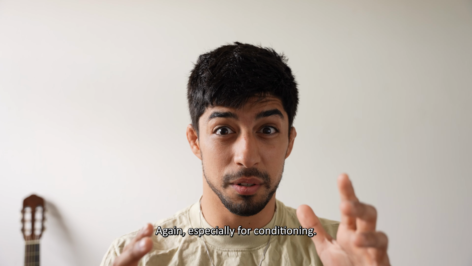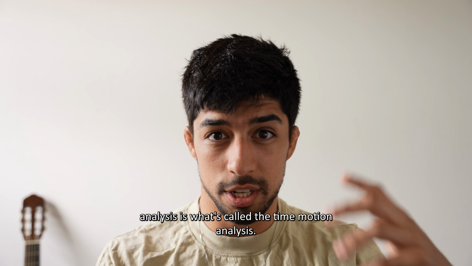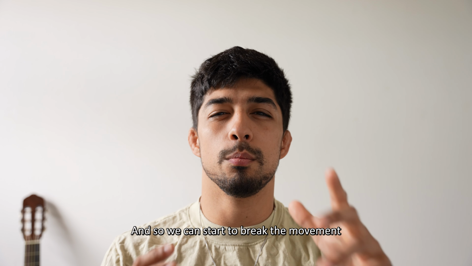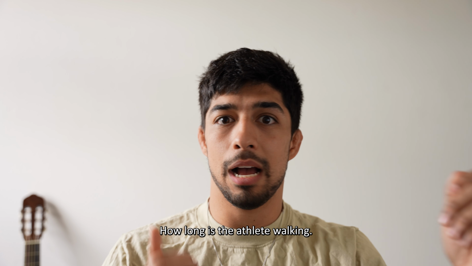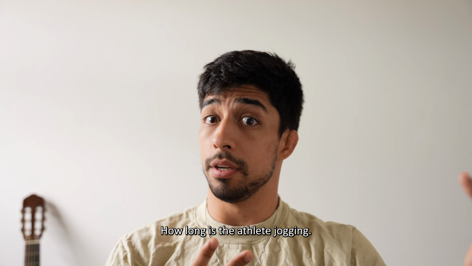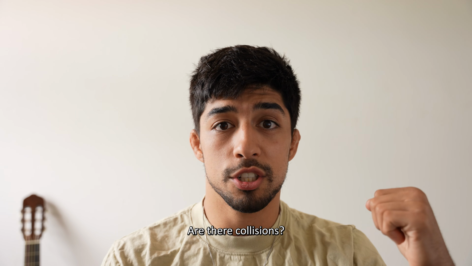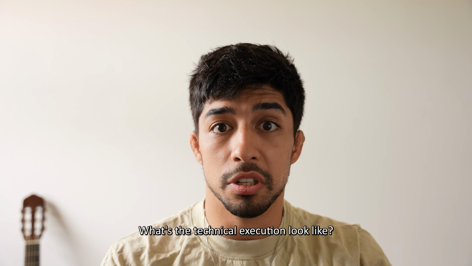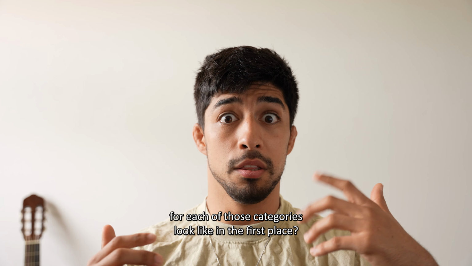Again, especially for conditioning. The third topic we get into in the needs analysis is what's called the time motion analysis. This is where we start to quantify movement. We can start to break the movement into different categories. How long is the athlete standing? How long is the athlete walking? How long is the athlete jogging? How long is the athlete sprinting? Are there collisions? Are there isometric engagements? What does the technical execution look like? What do the thresholds for each of those categories look like in the first place?